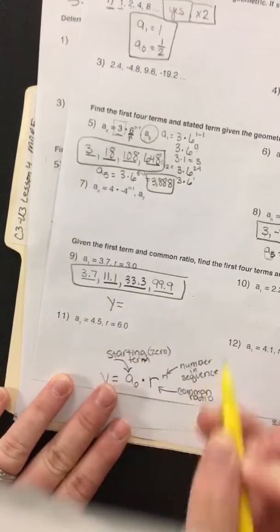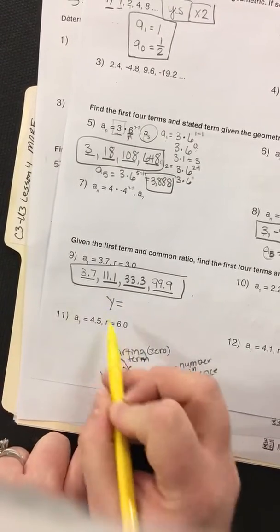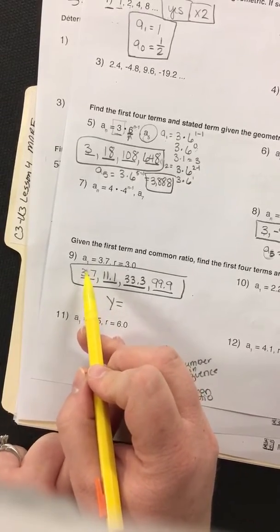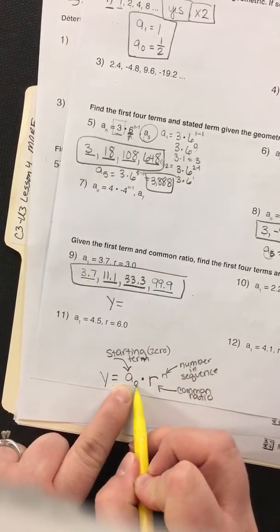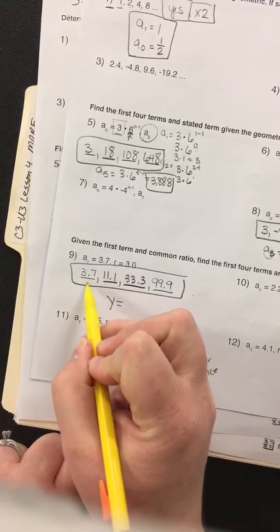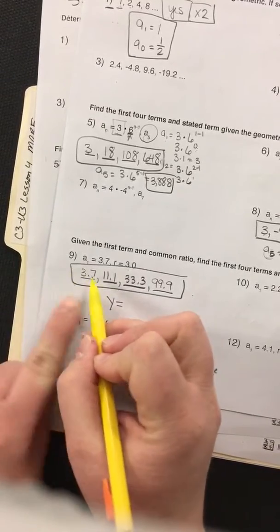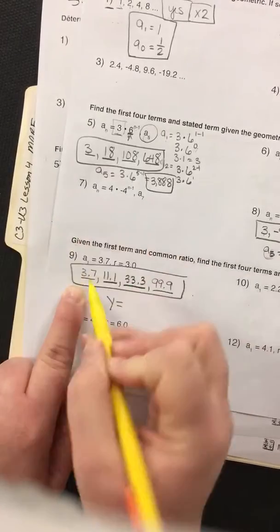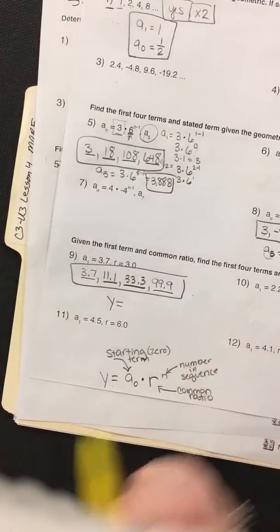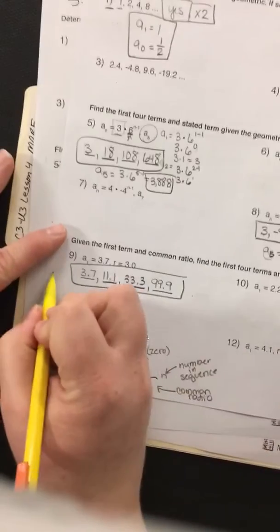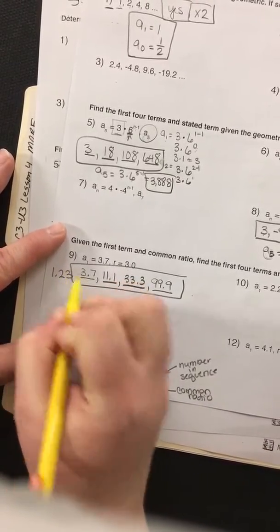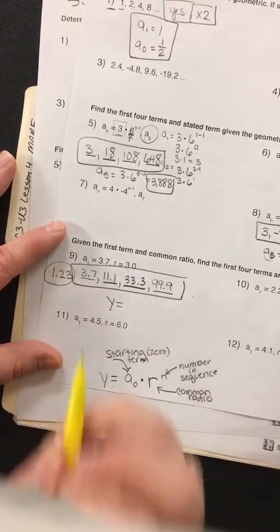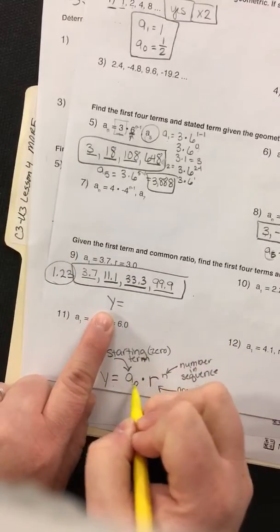So y equals, I need to figure what A0 is in this case. This is given to me in decimals, so yes, it's okay to answer in decimals. I need to find what A0 is. I don't know that. This is the first term. I need the 0 term, one right before it. I multiplied by 3 to get the next term, so I have to divide by 3. I have to take that 3.7 and divide it by 3 in my calculator. I'm going to round. It's 1.23. It's 1.23 repeating, but we're just going to round. Okay? That's going to go in for a 0.